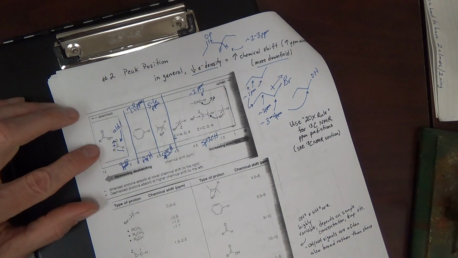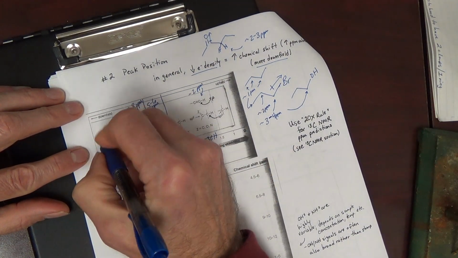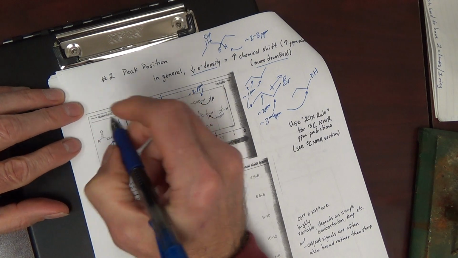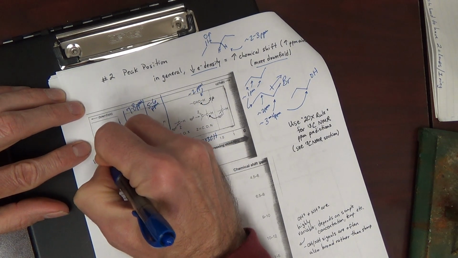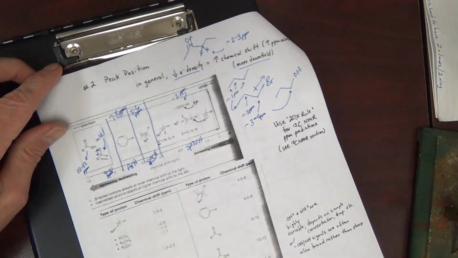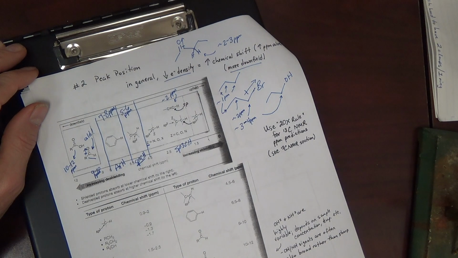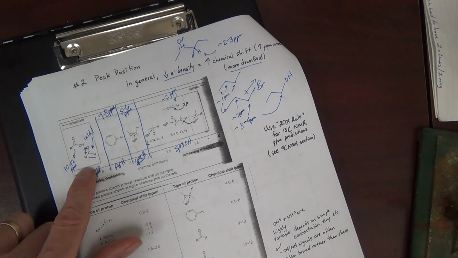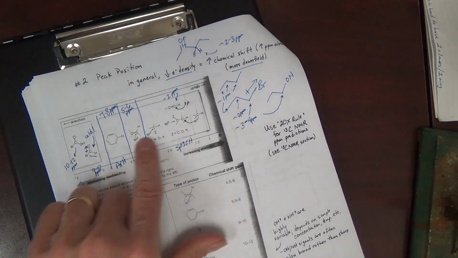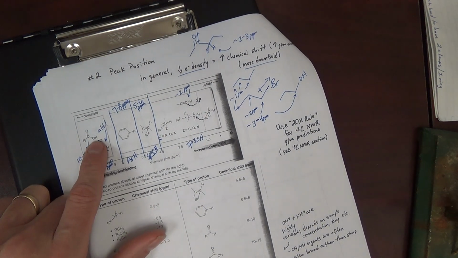Okay, one other one we could say, carboxylic acid. This is going to be downfield, okay? 10 to 12 ppm. This is the first hydrogen we've seen that's not on a carbon. It's on an oxygen. And one word of caution.